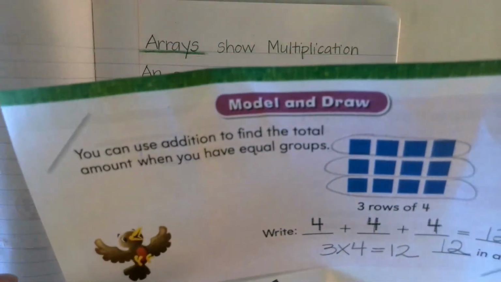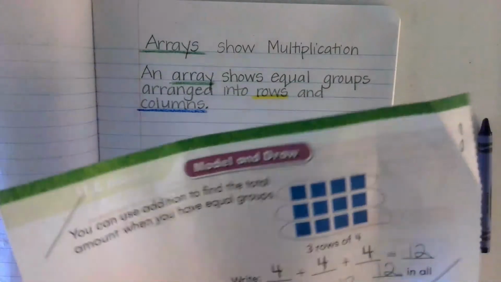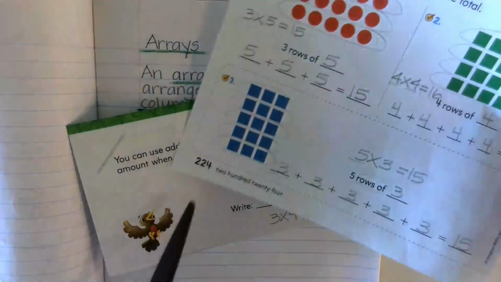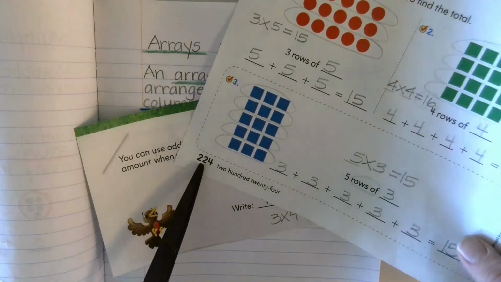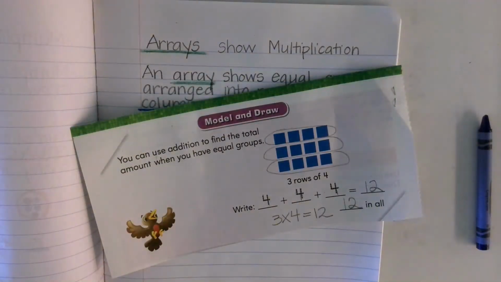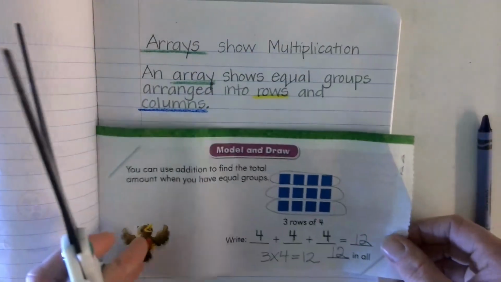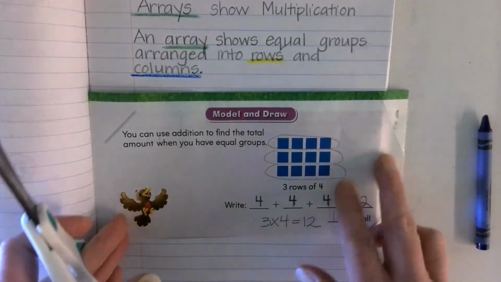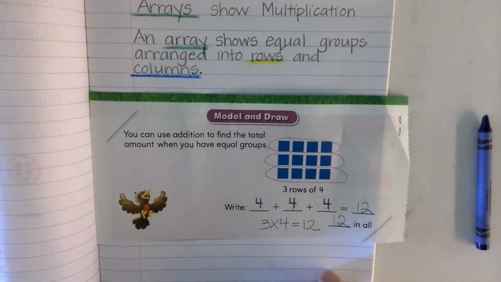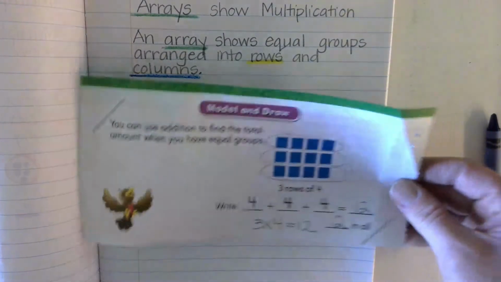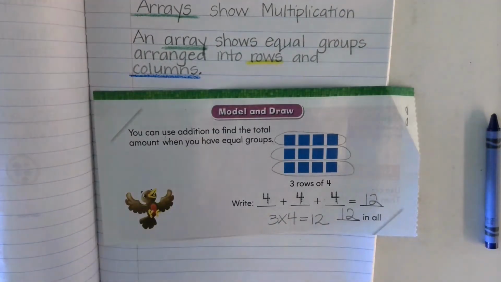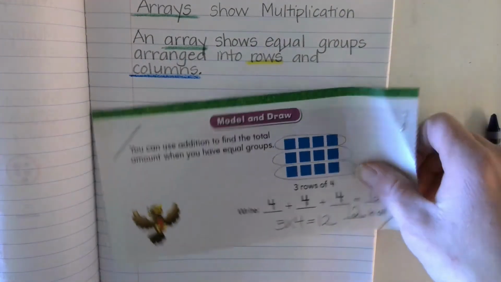First off, you're going to trim off this top part. And again, this is page 224. And then you're going to trim around this so it will fit in your journal without sticking out. Please do not glue yet.